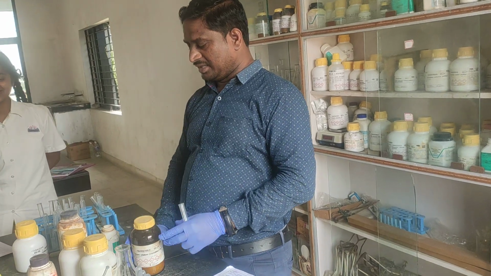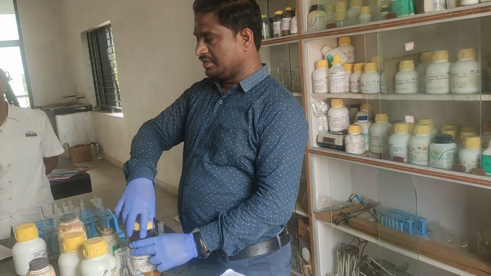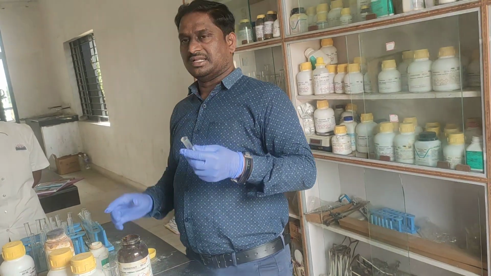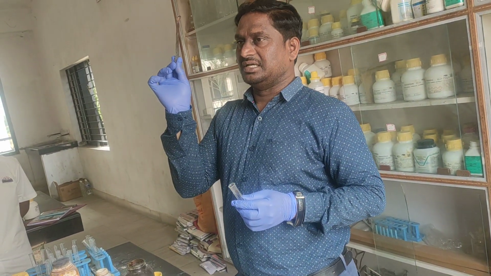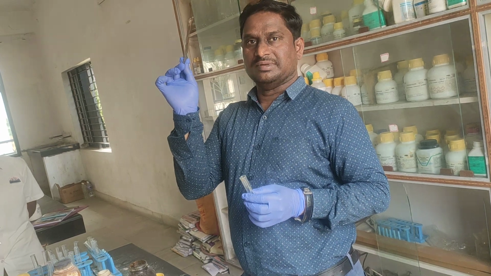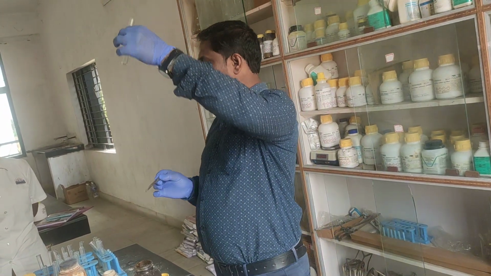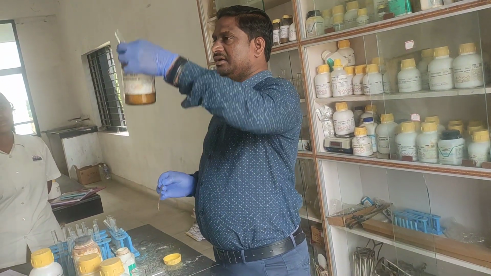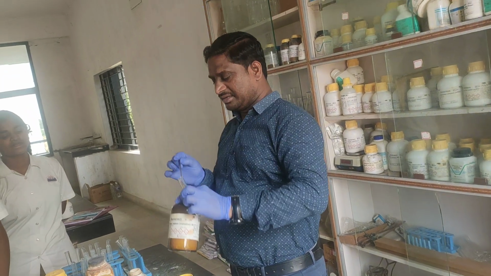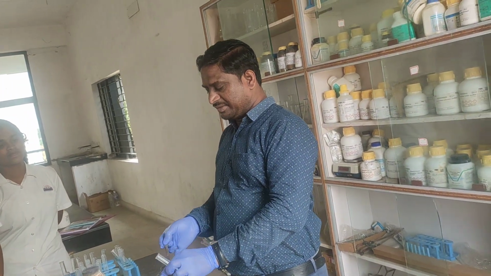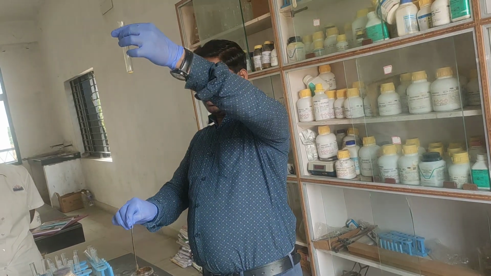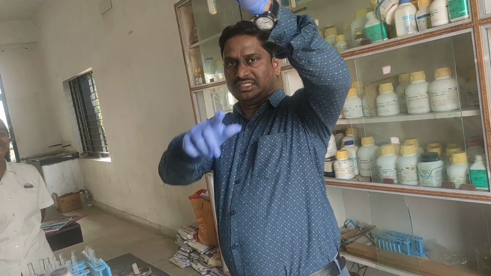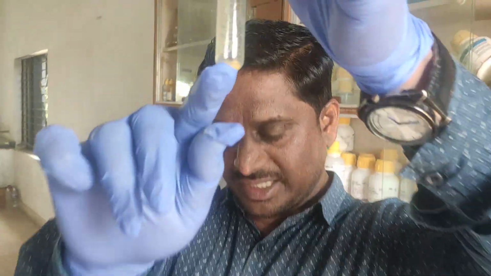Now I am taking the ferrous sulfate. What do we call this? Spatula. In the given test tube, I am taking ferrous sulfate. So ferrous sulfate I am adding. This is light green. Are you understanding? This is green color.